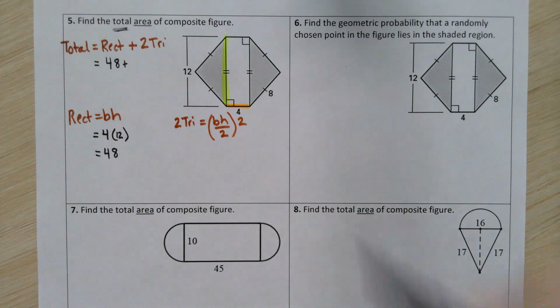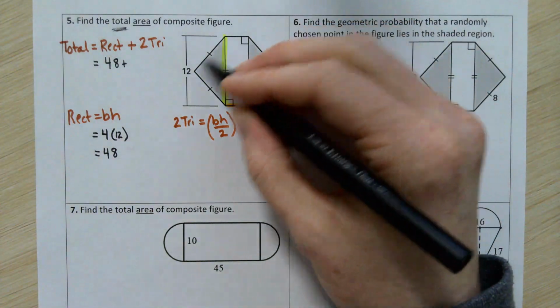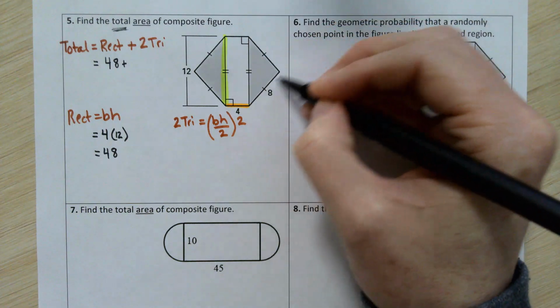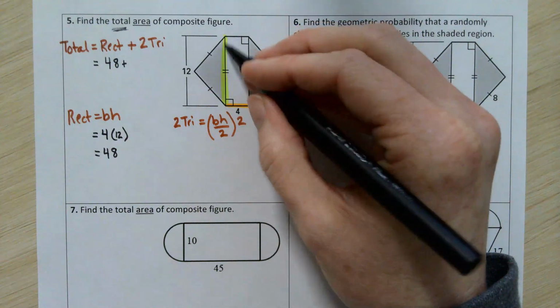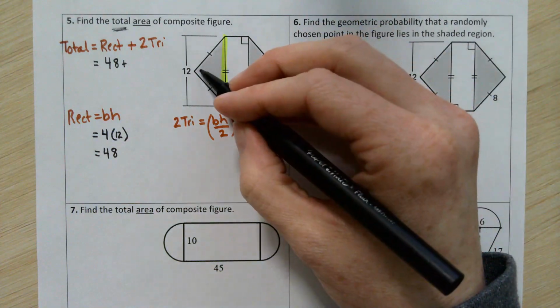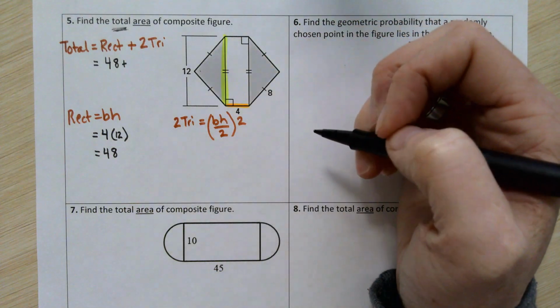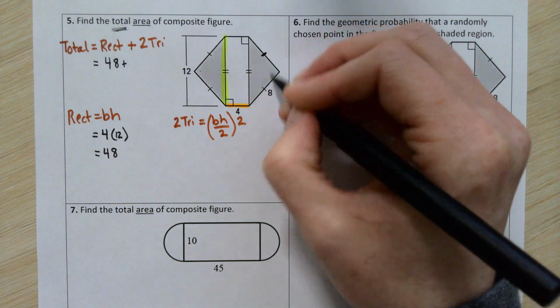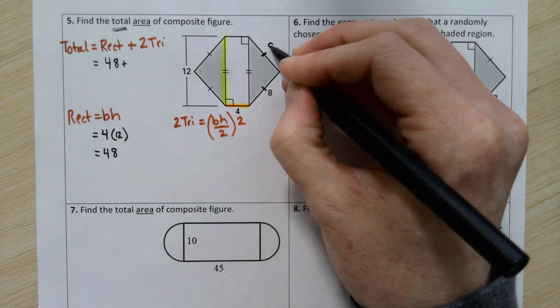Now, if we shift our focus to the triangles, we have a little bit of a problem, because in those triangles, I do not see any evidence of a right angle. You might assume that this is a right angle, but we don't do that. We need to make sure we know for sure. Now, what I do see in these triangles is some tick marks.